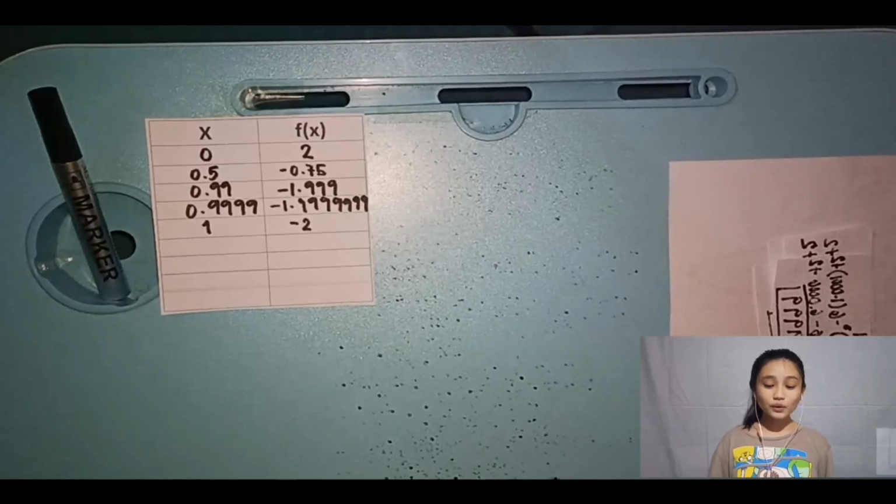Notice that we really get so close to x equals 1.